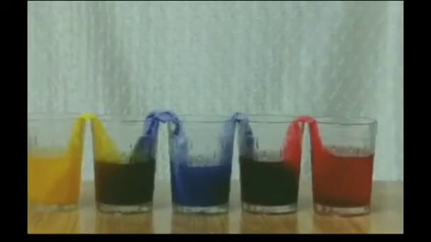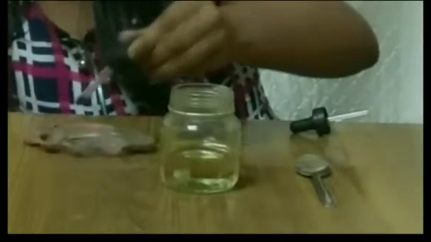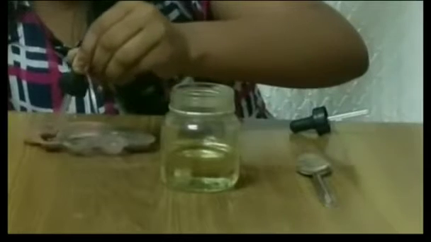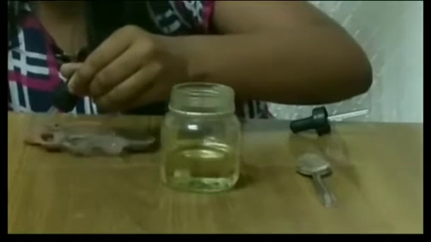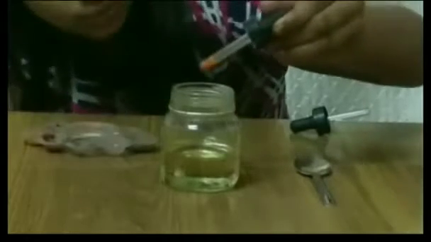Now, in this experiment, we have one another step in the colorful water transfer across glasses. The next step is that we have taken a glass and put oil in it. And now we are taking the colors and dropping them in the oil.